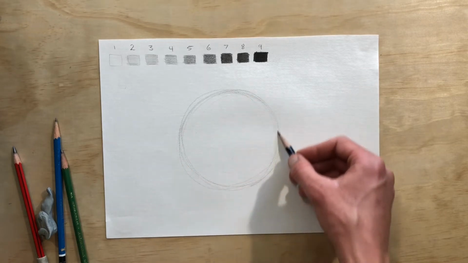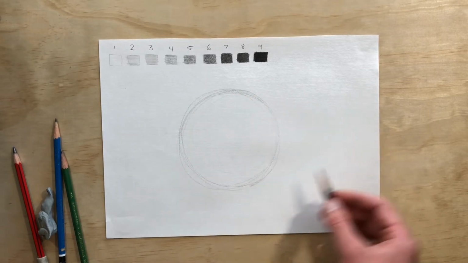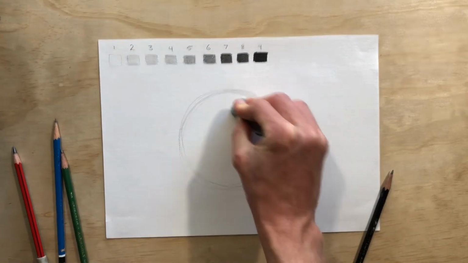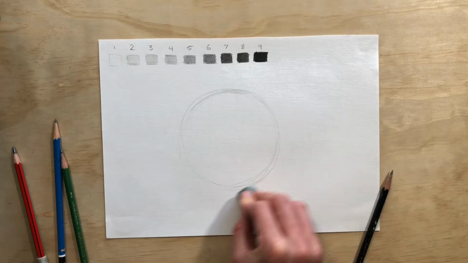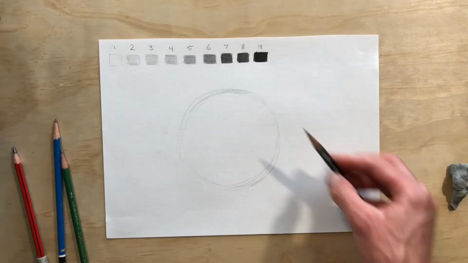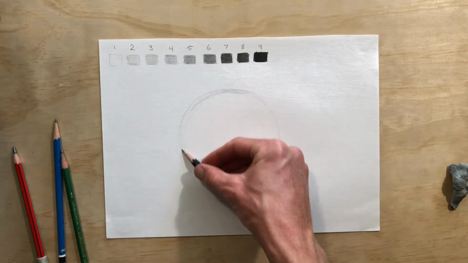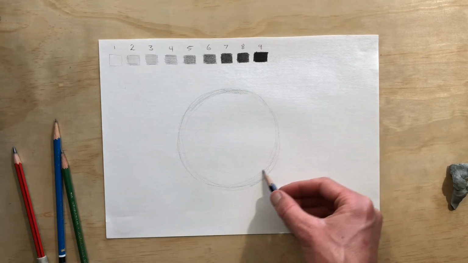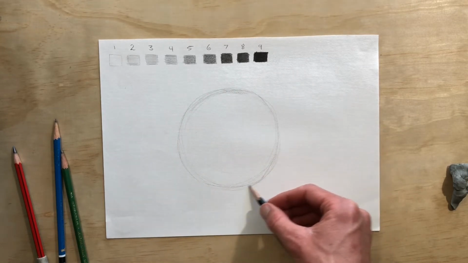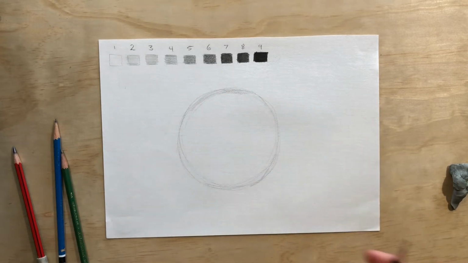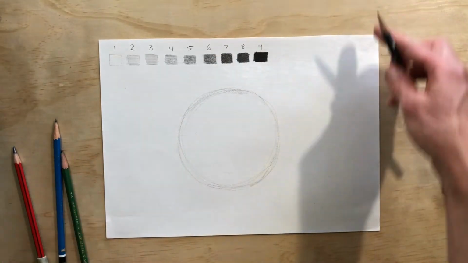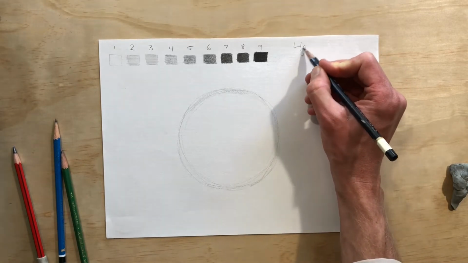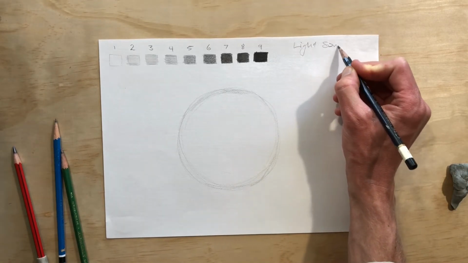Okay. So you can see it takes me a few tries to get my circle just right, and then I can use my eraser to clean it up a little bit. Okay, so now I'm going to think about which direction the light source is coming from. So I'm going to have my light source coming from here. So I'm going to just write out my light source.